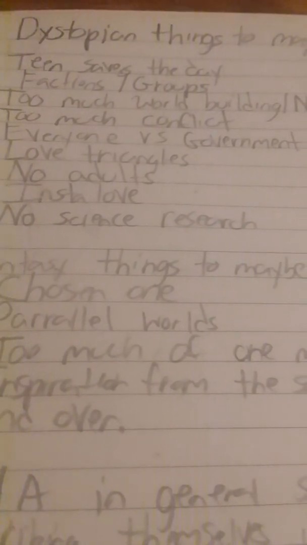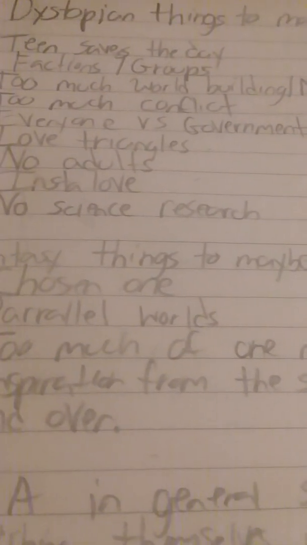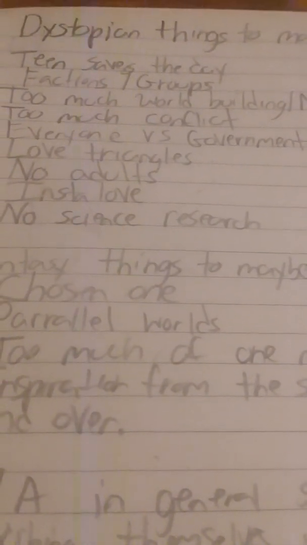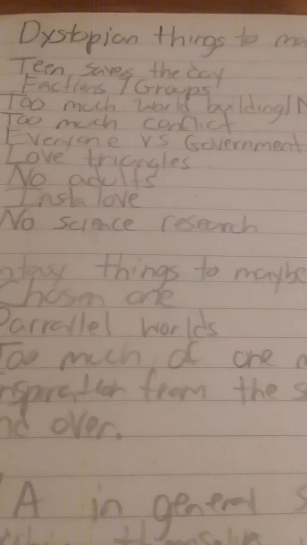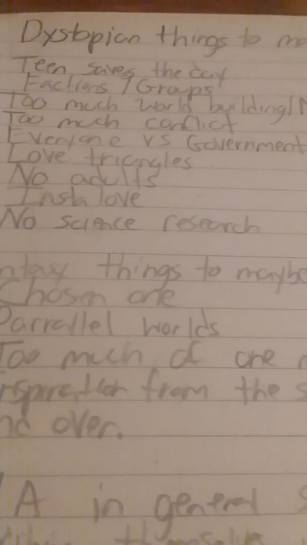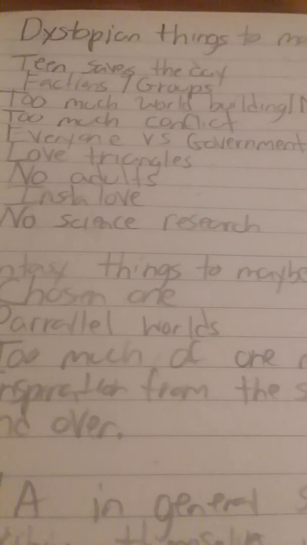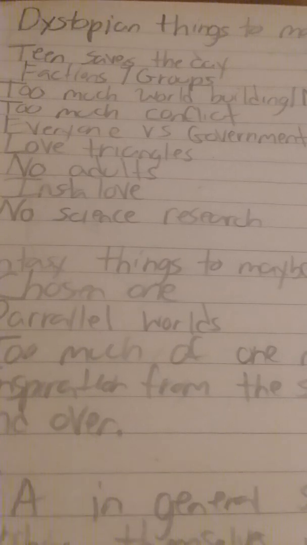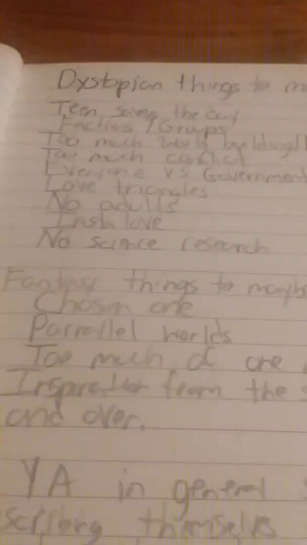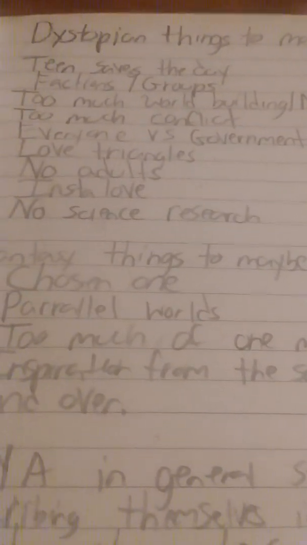You could put anything scientific in there. Research it. Everyone versus the government. Again, that's a dystopian thing. And obviously, it works better if there are people that think their society is okay for whatever reason. Again, The Giver would be a great example of that.